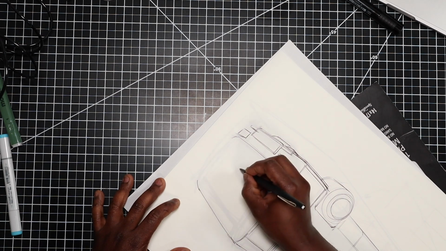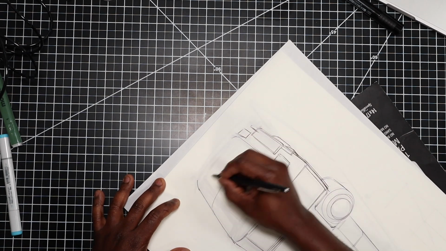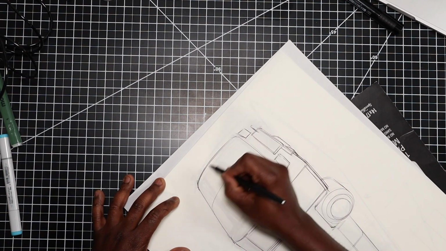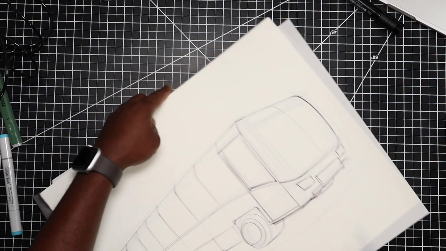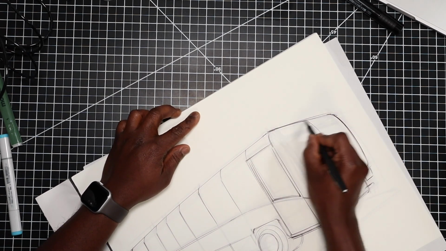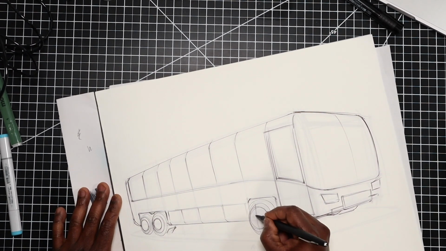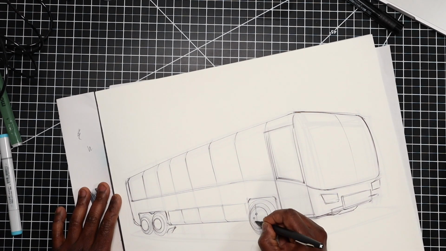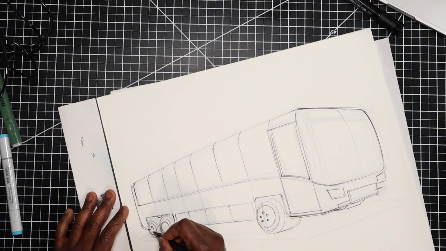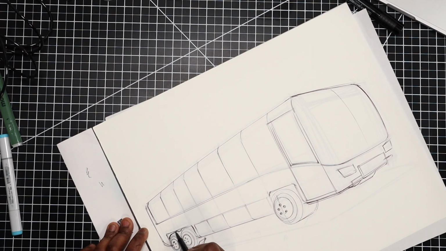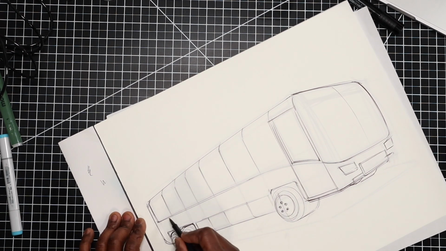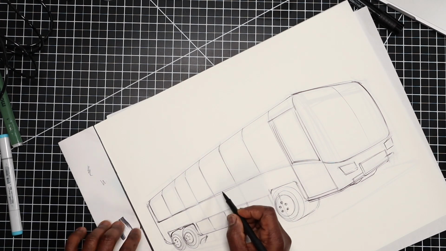Now I will sketch just a light center line here. Whenever I do a vehicle, I like to have a center line of some sort. Okay. And outline. Then our hubs here. So I'm going to do 5 lugs. And we'll keep these simple. Okay, so we got our lugs. And just like that, we have the drawing portion of our bus completed.